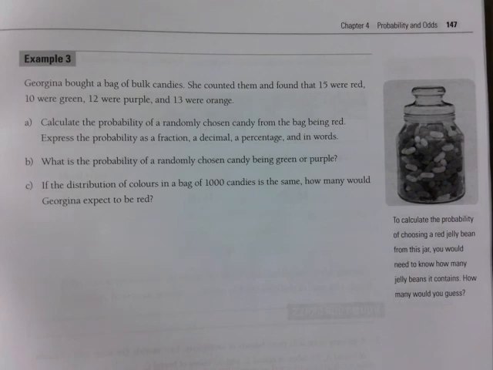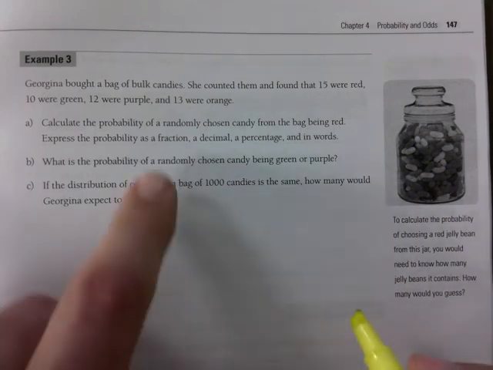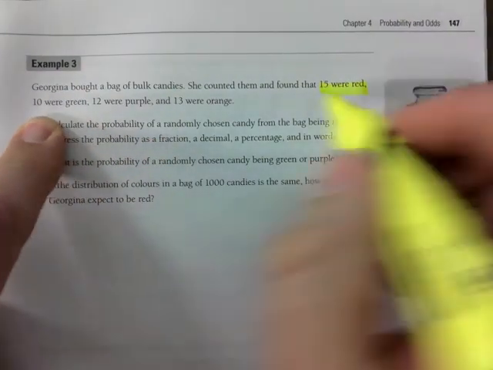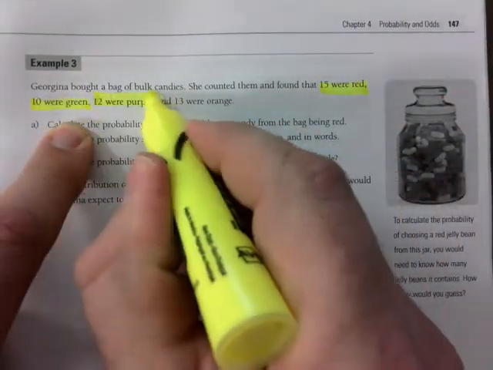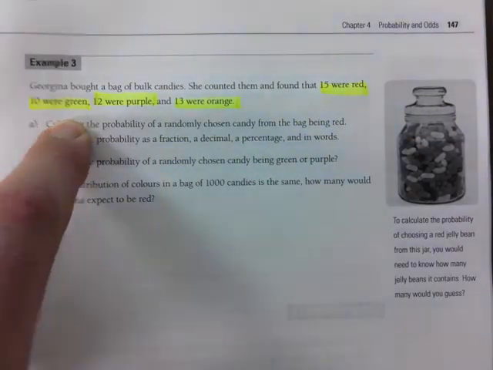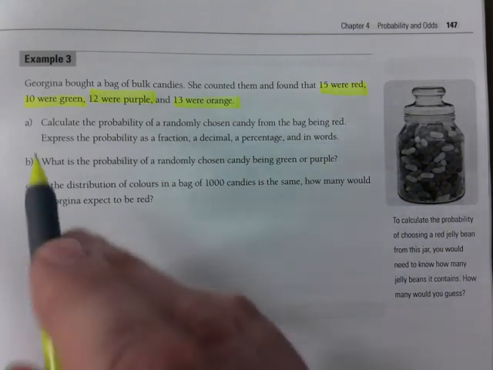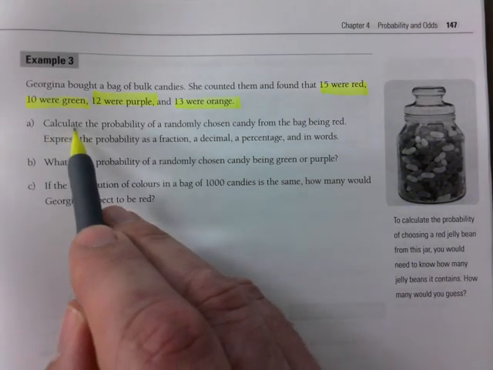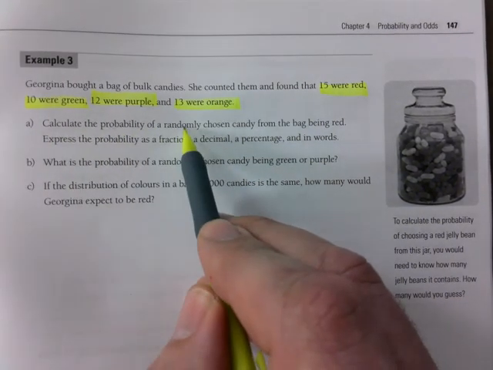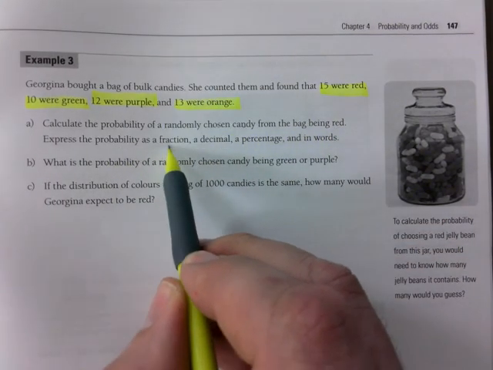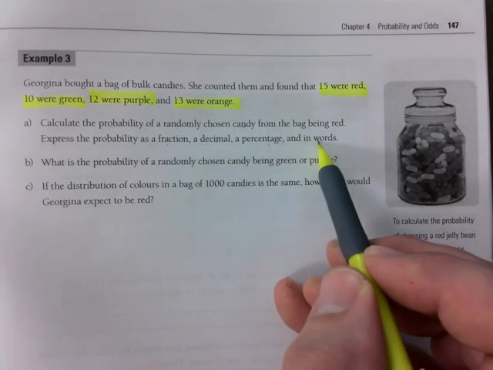Georgina bought a bag of bulk candies. She counted them and found that 15 were red, 10 were green, 12 were purple, and 13 were orange. This question basically told you how many there are in total, but they didn't give you the total. They're going to leave it up to you to figure that out. Part A asks: calculate the probability of a randomly chosen candy from a bag being red. Express the probability as a fraction, as a decimal, as a percentage, and in words.